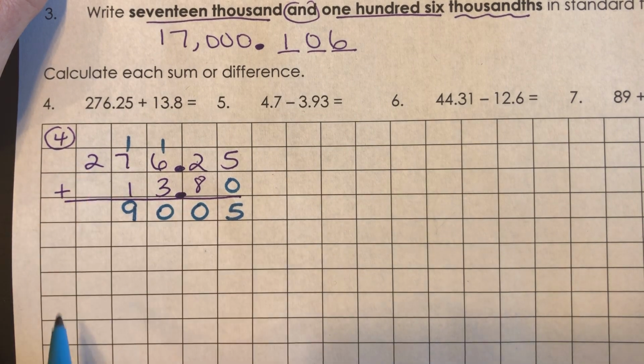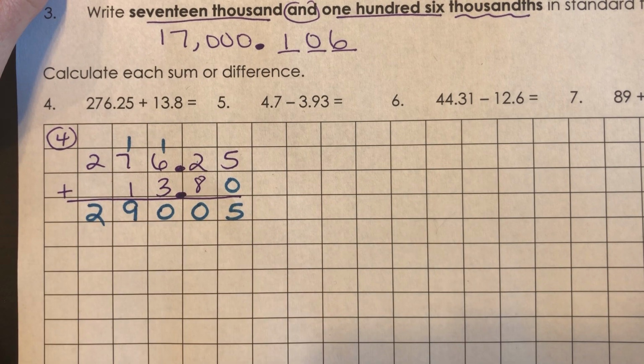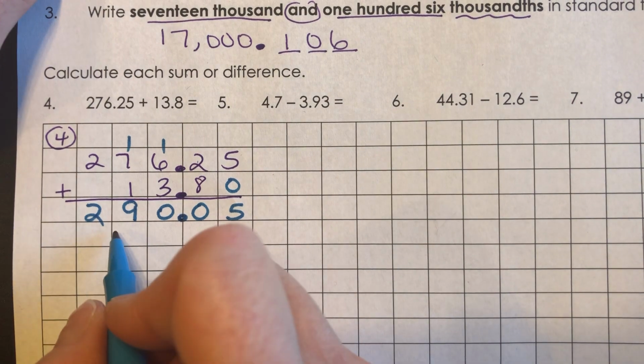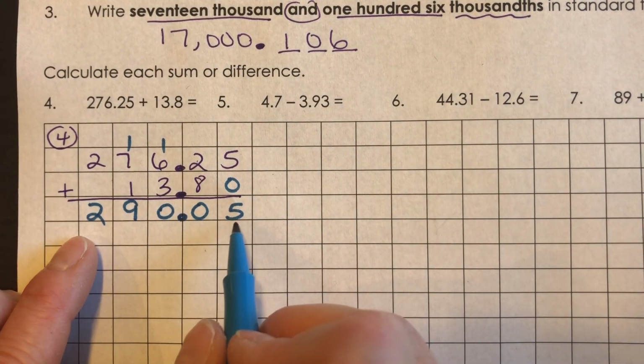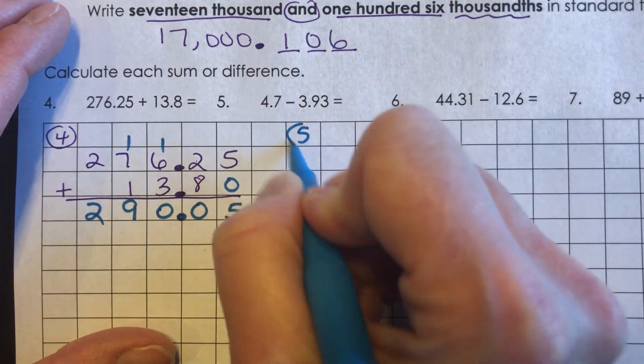And 2 plus empty box, you could put a 0 there too if you wanted. You don't have to. 2 plus nothing is 2. The only thing left to do is build our snowman. Drop down that decimal point. So we get 290 and 5 hundredths for number 4. All right, we're ready to move on to number 5.